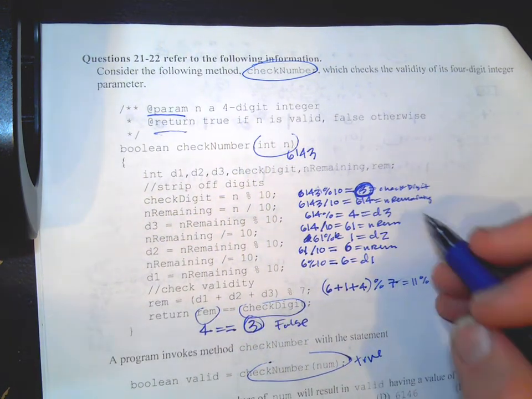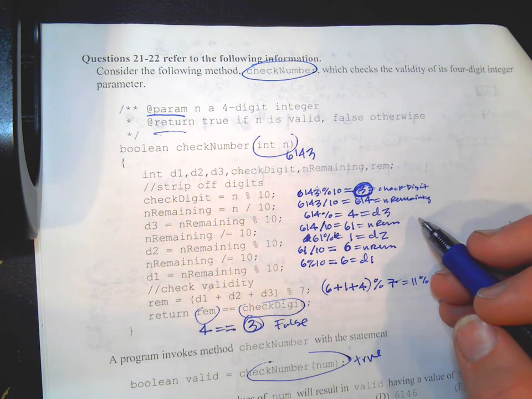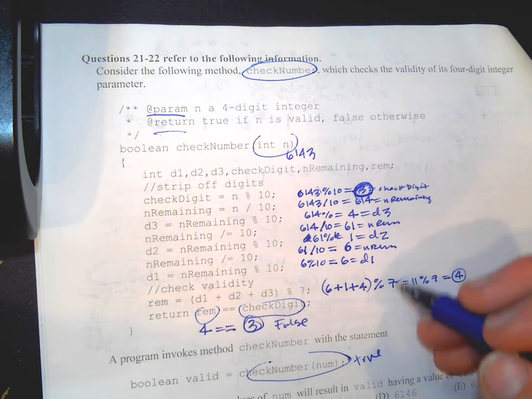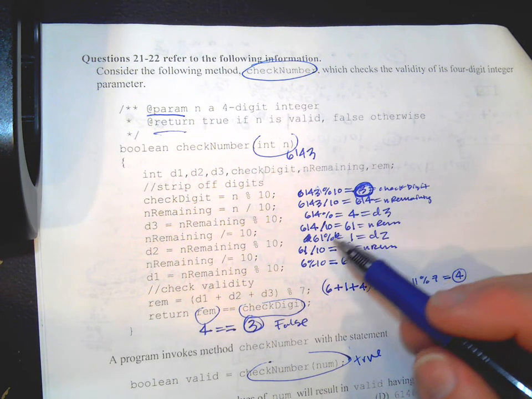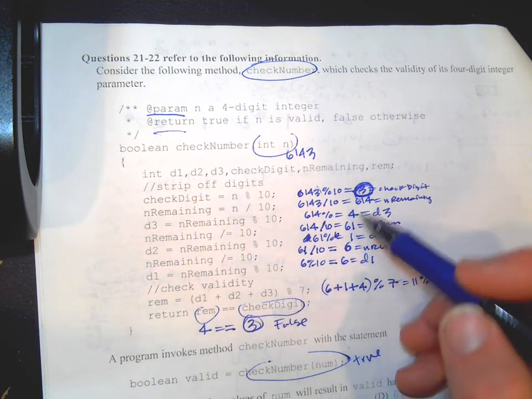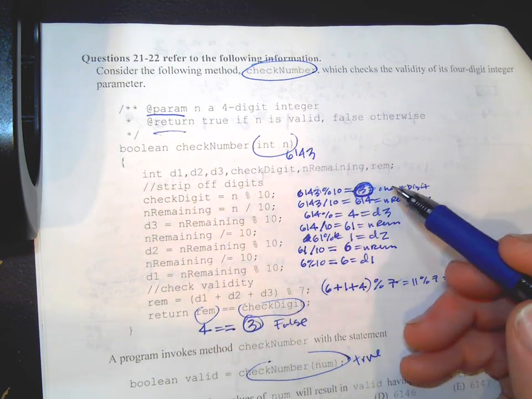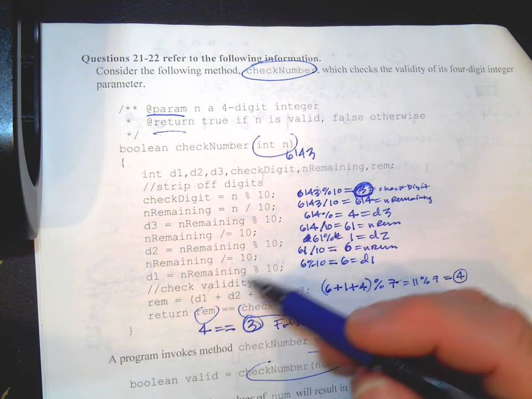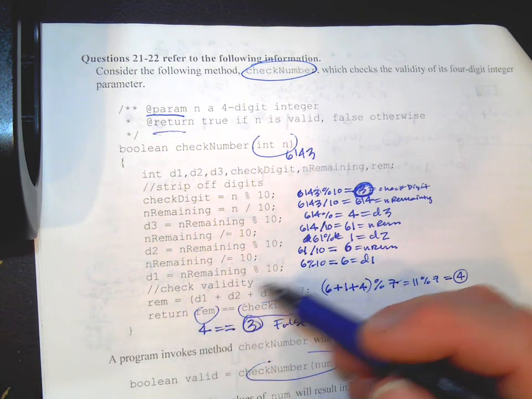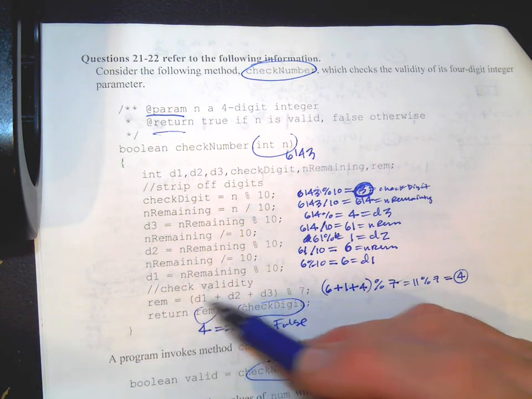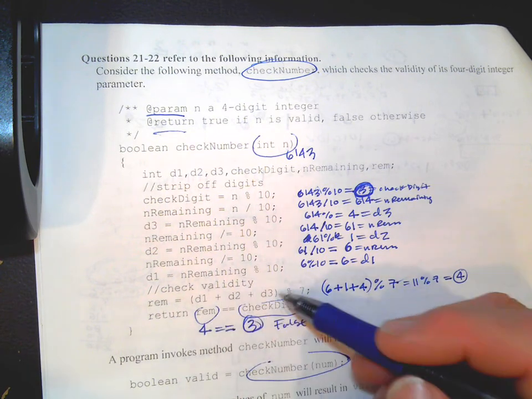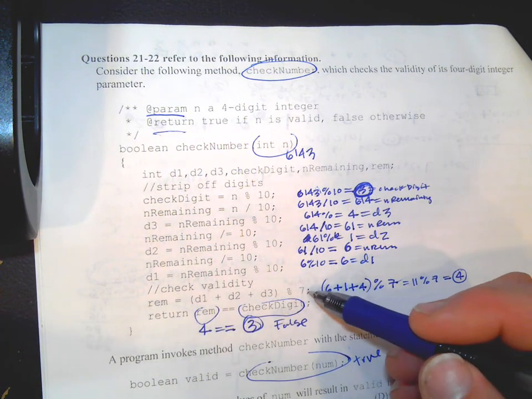Now, can we figure out what it's doing so that we don't have to go through all that code? It looks like check digit is going to be the last number, and remainder is going to be all the other digits added, modulus 7.